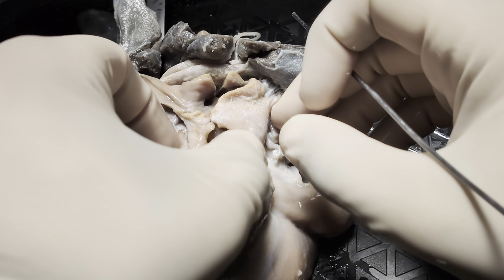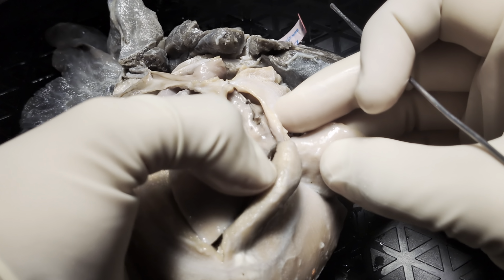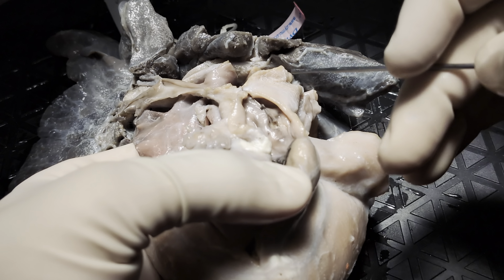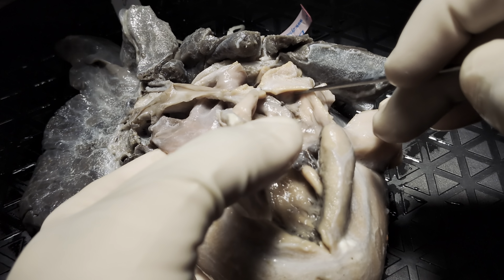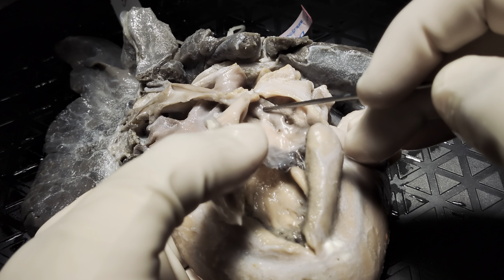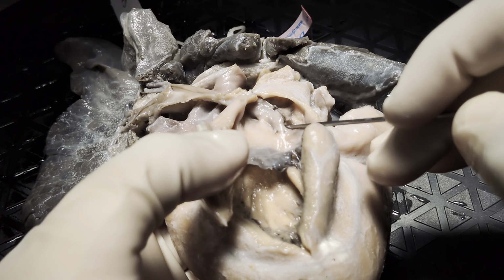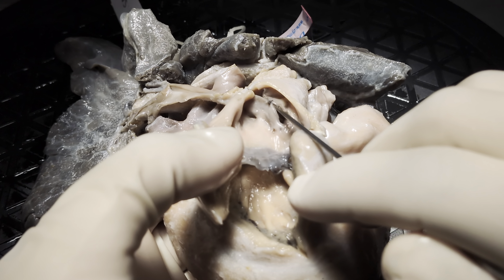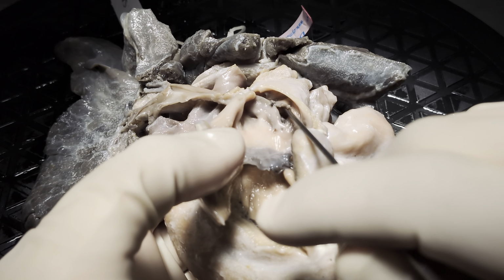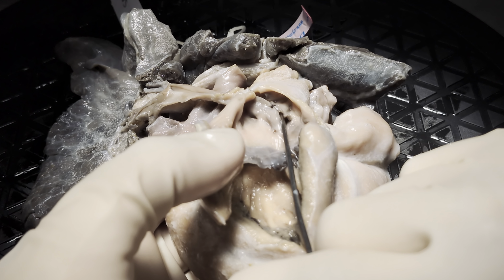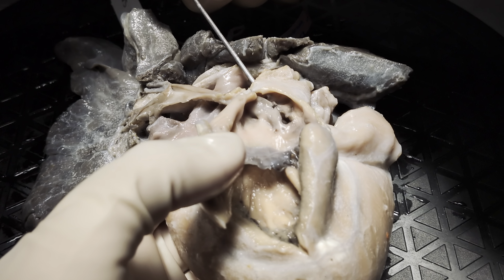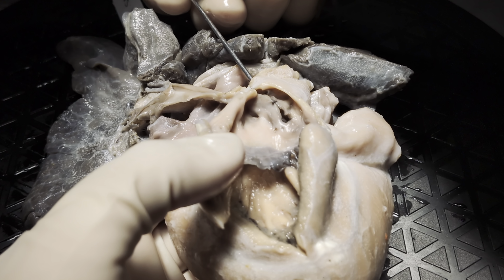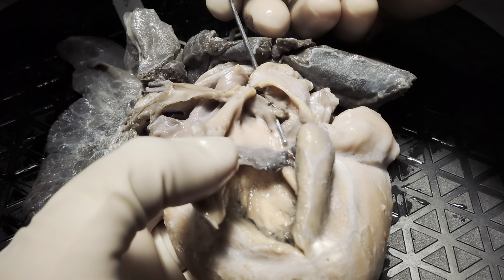So once again, why don't we just highlight the defining feature of this heart, which is this divided left atrium. Here is the actual membrane itself. Here is the orifice between the pulmonary venous component that allows blood to drain from the pulmonary veins back to the left-sided atrium.